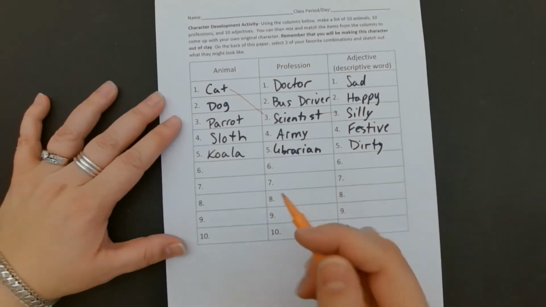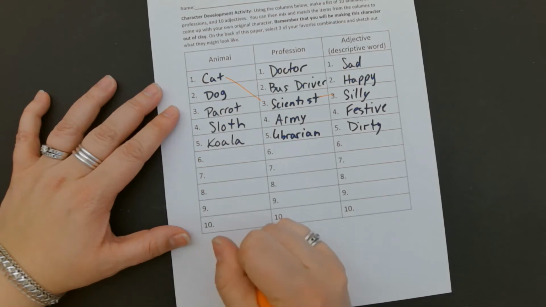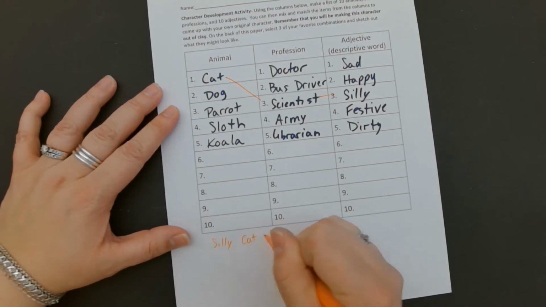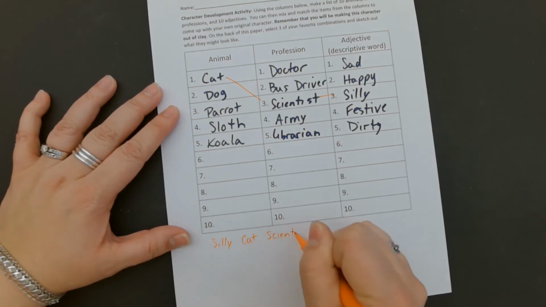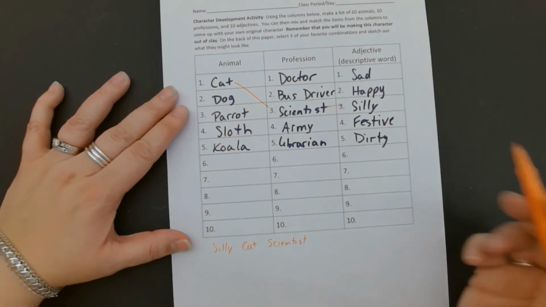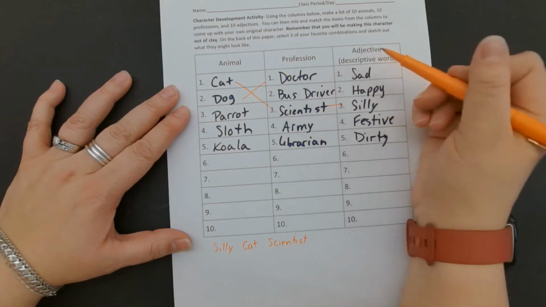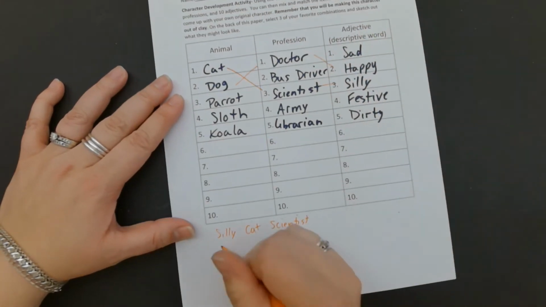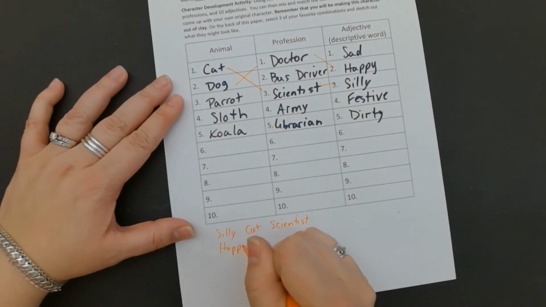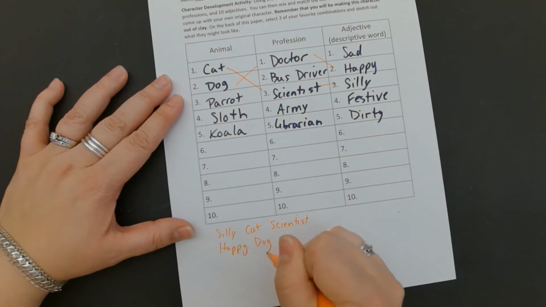So now I have a silly cat scientist. Maybe my dog is a doctor, and maybe he's happy. So I can have a happy dog doctor.